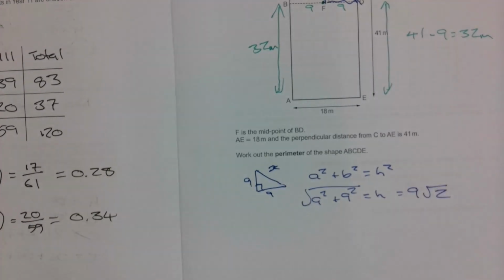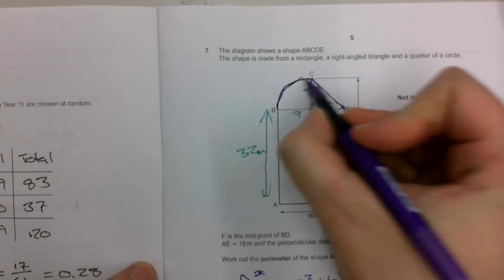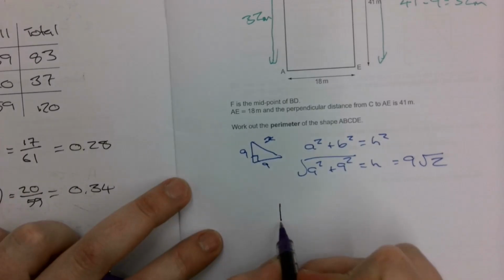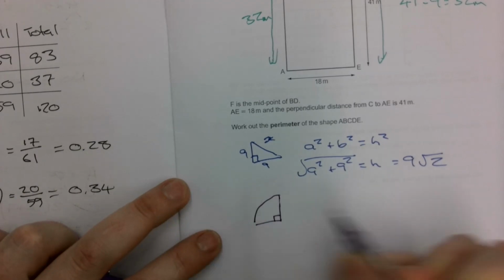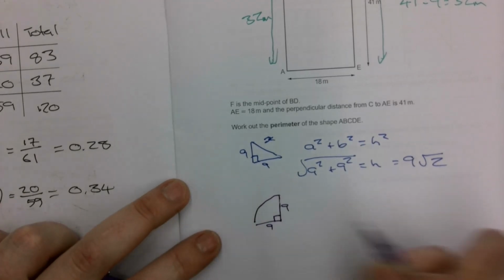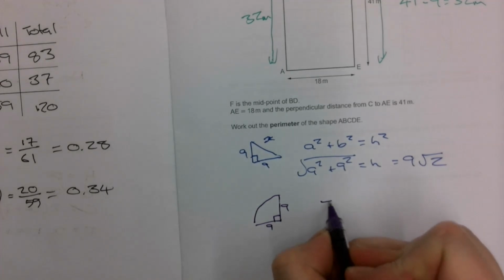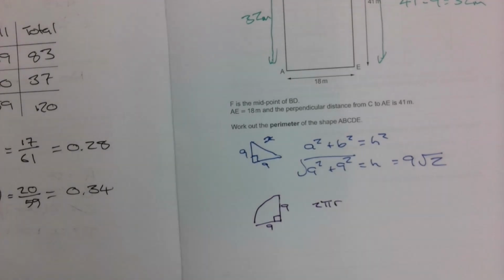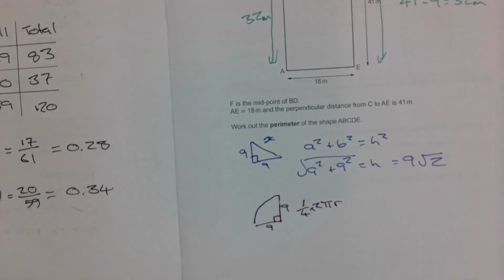Okay. Now the next thing that we need to work out is this bit here. So now we've got ourselves a quarter circle, and we know that that is 9 and that is 9. The circumference of a circle is 2 pi r, and we want a quarter of that circle, so we are looking for a quarter of 2 pi r.